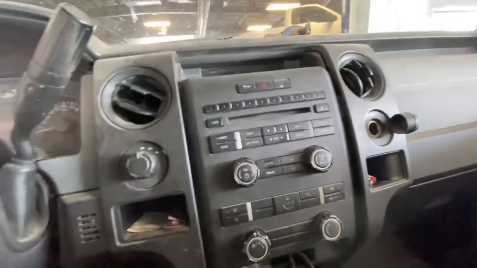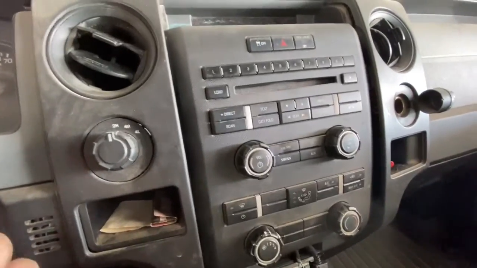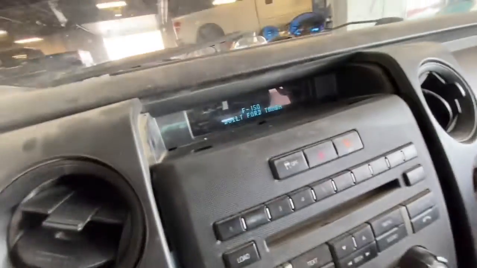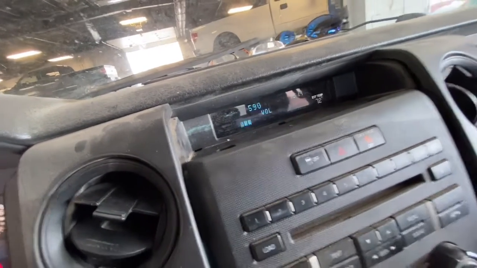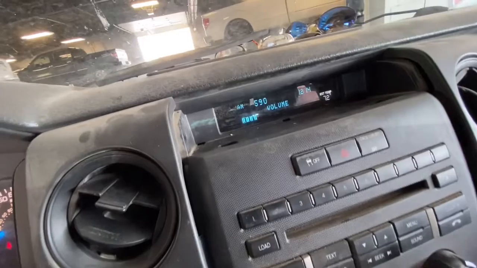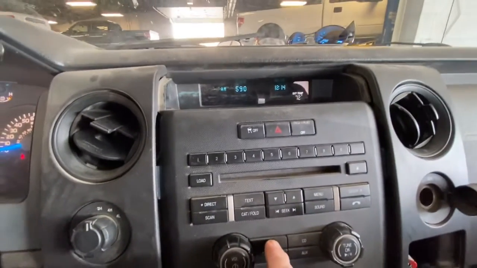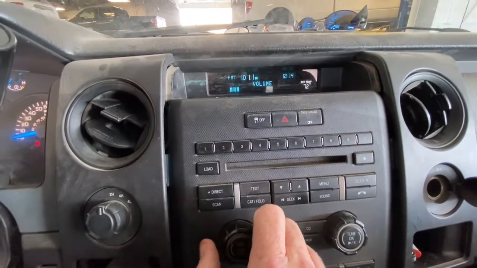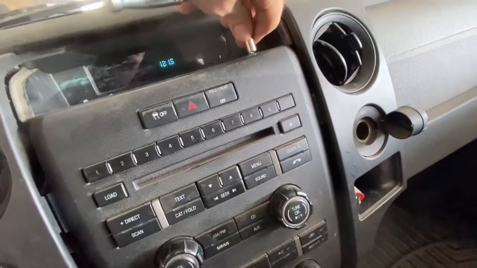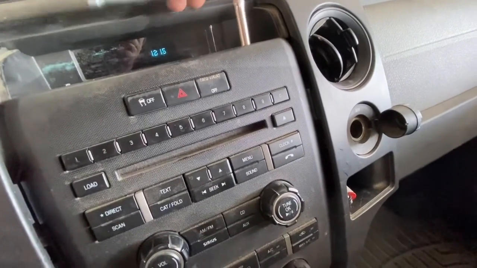Before we spend too much more time snapping the rest of this back together, let's just go ahead and try it once and make sure this does work. So I'm going to turn the key on. And we are on AM. Let's go ahead and switch that to FM and try it. Okay, we've got a working radio, so we're going to go ahead and put the rest of this back together.